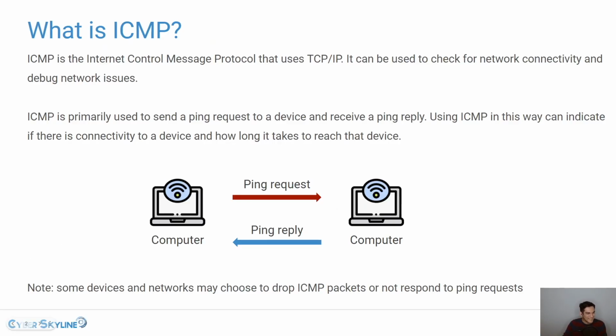Okay, so what is ICMP? ICMP stands for the Internet Control Message Protocol, and it leverages TCP/IP. TCP/IP is one of the common protocols that's used to transmit data over the internet. The other one is UDP, but TCP gives you some reliability so that if a message gets dropped, it'll get resent.